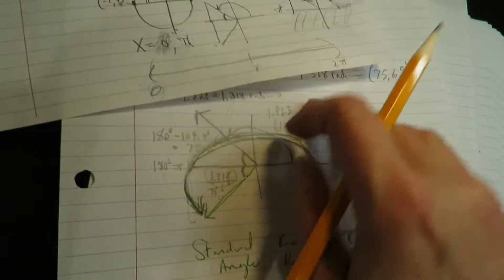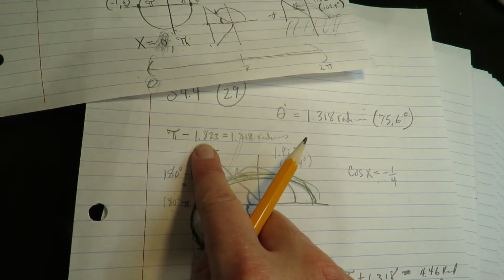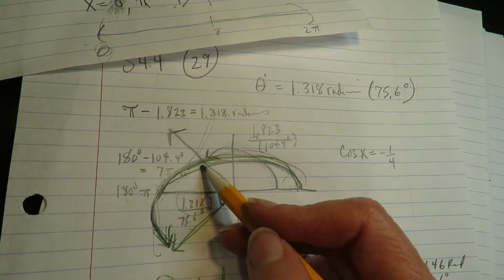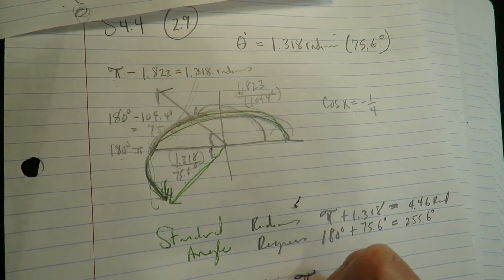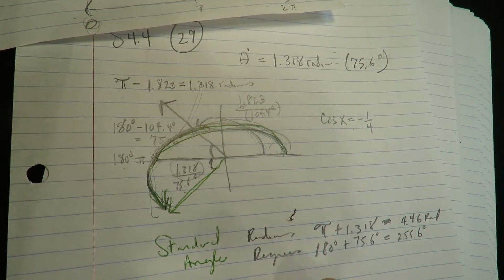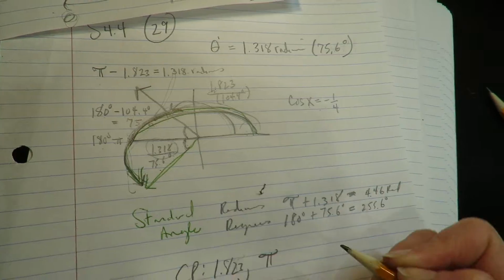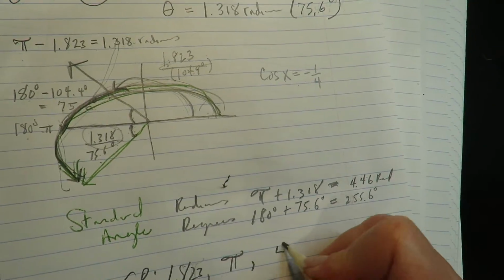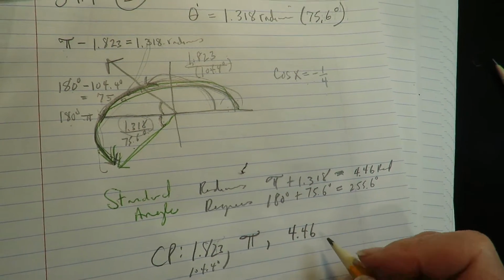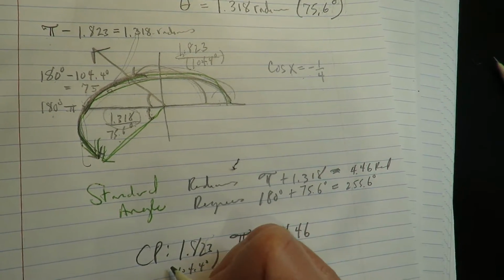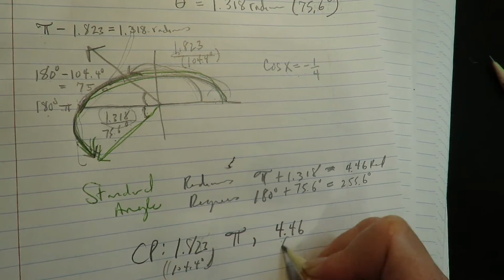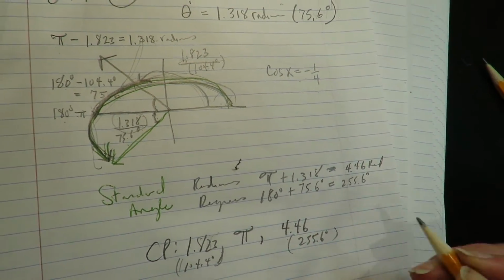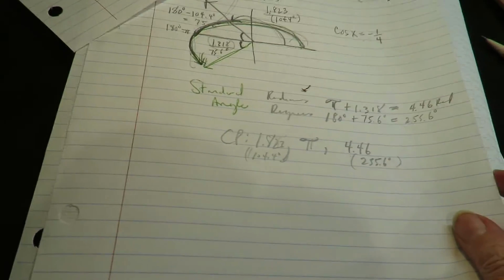So the first one then would be the 1.823, which is again your 104.4 degrees. And then the other one we just found was the 4.46 radians, which in degrees, because some of you like that, is 255.6 degrees.